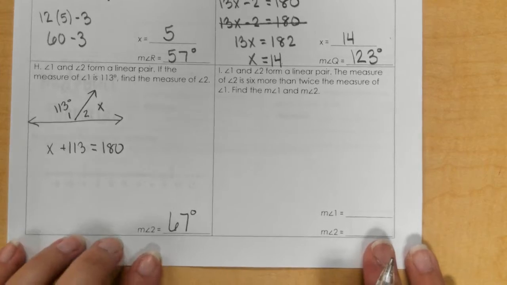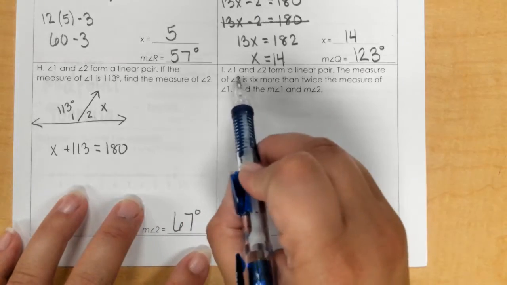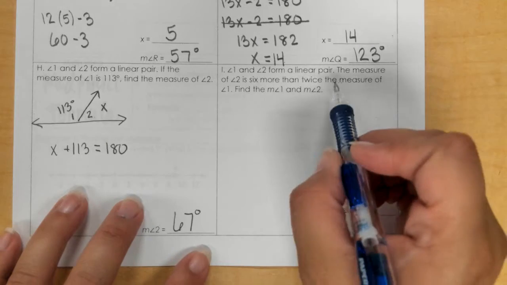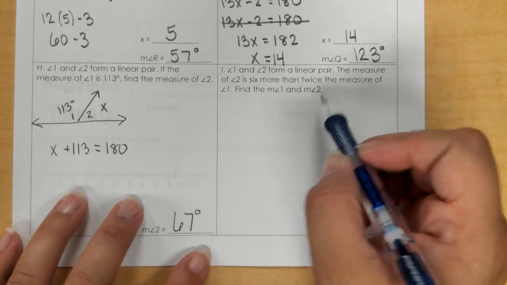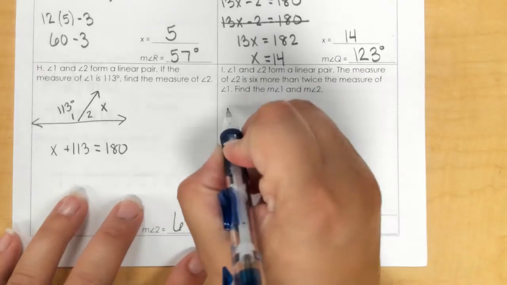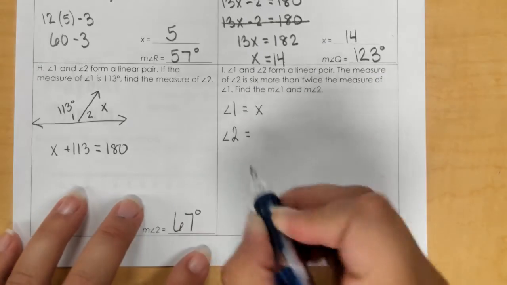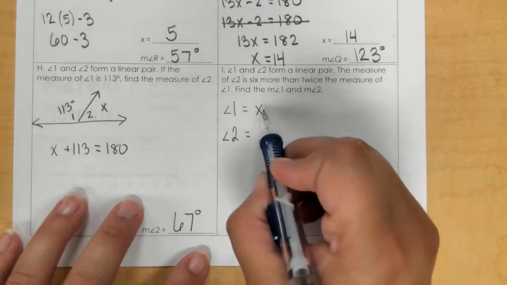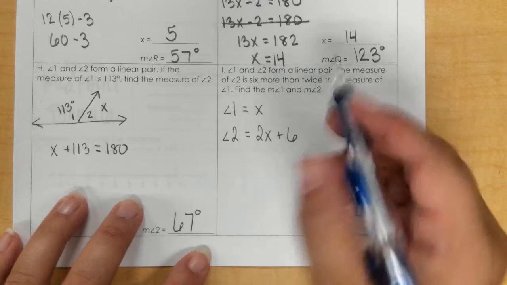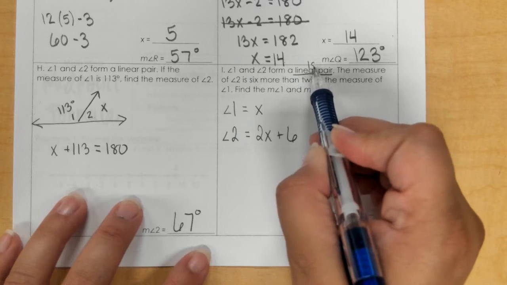And then lastly, letter I, angle 1 and angle 2 form a linear pair. The measure of angle 2 is 6 more than twice the measure of angle 1. Find the measure of angle 1 and the measure of angle 2. So the measure of angle 1 is just x. We don't know. We know that angle 2 is twice x plus 6 more. We also know that we're dealing with a linear pair, so that's going to be 180.